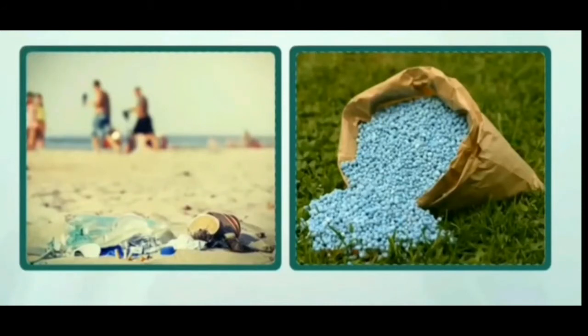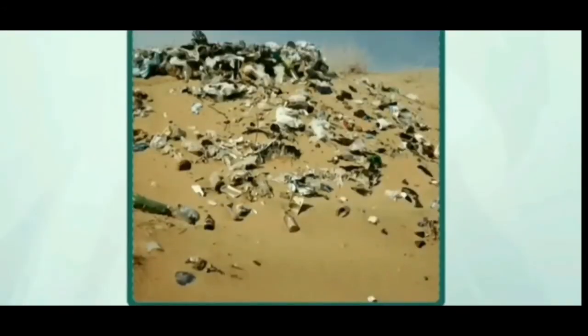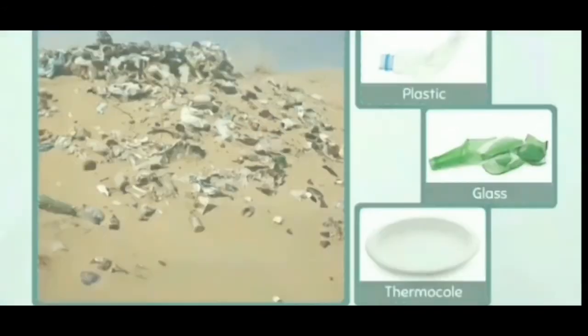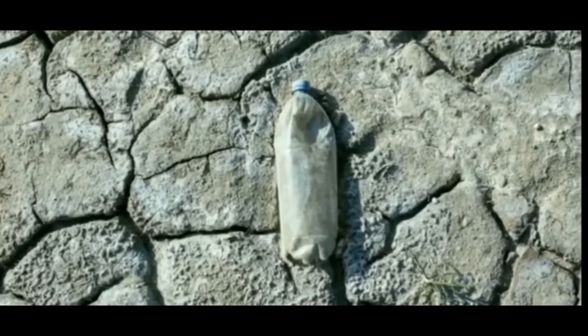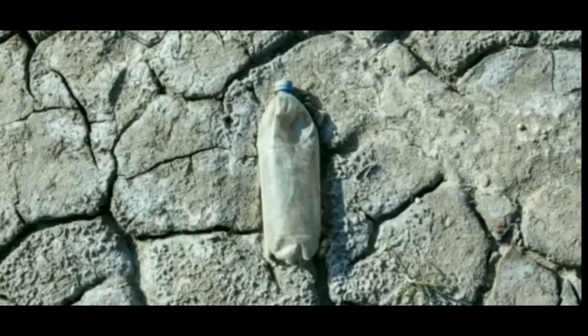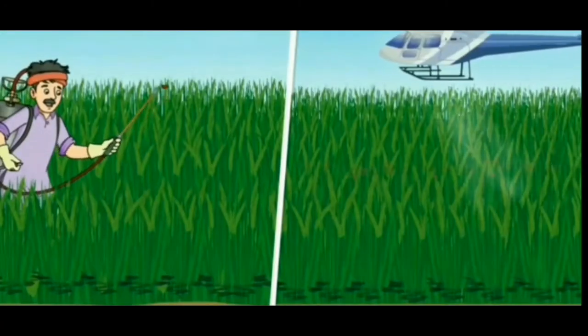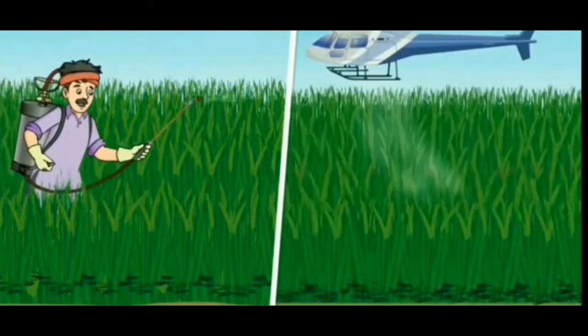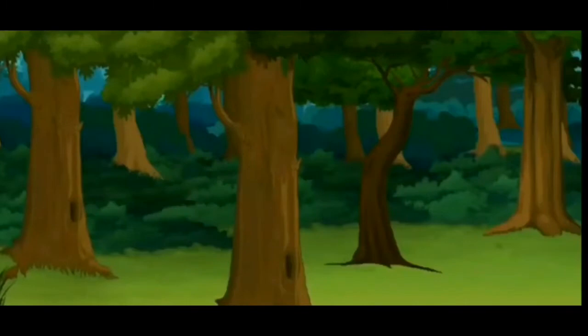Many human and natural activities result in soil pollution. Dumping of plastic waste, which does not break down and becomes part of soil, results in soil pollution. Similarly, excessive use of fertilizers and pesticides, chemical waste from industries, deforestation, etc. also result in soil pollution.